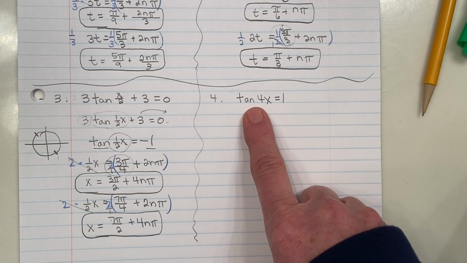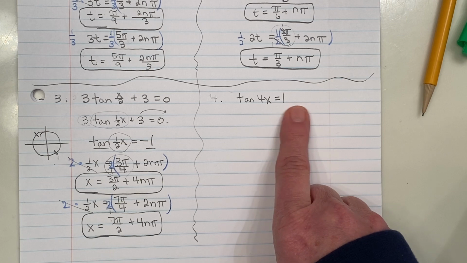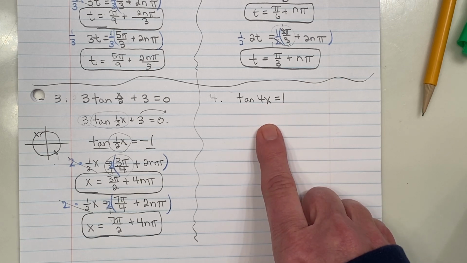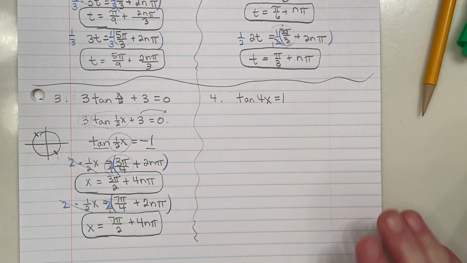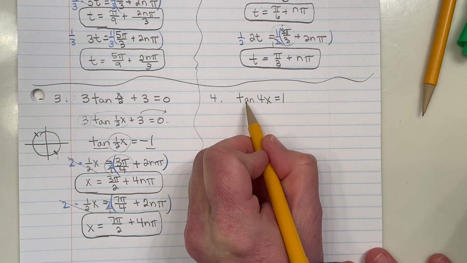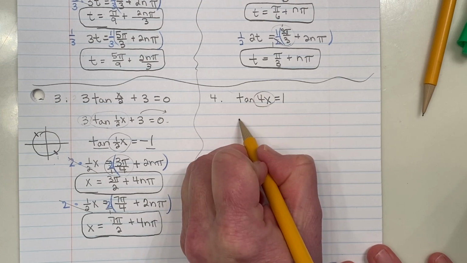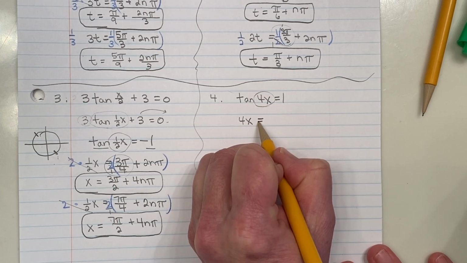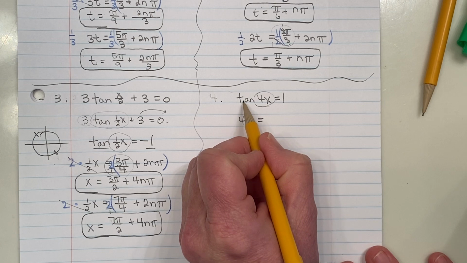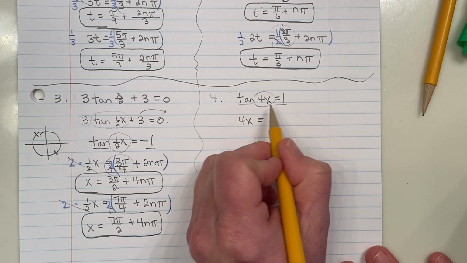In this example, I don't have to move anything over. I already have the trig function isolated, so I can actually get right to my trig values, my angles from the unit circle. All right, so let's go ahead and bring down 4x equals, what angles on the unit circle have a tangent ratio of 1?